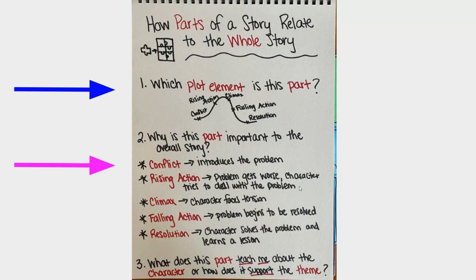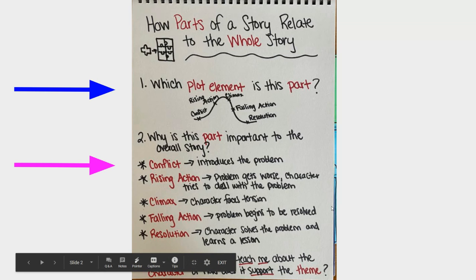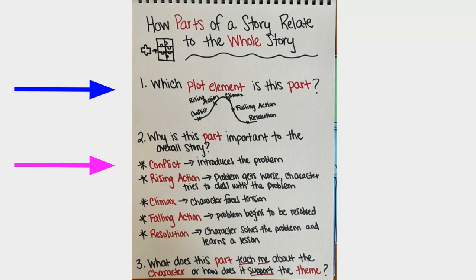So that's why rising action is important. The climax is when the character faces tension. That's why it's important. In the falling action, the problem begins to be resolved. And that's why the falling action is important. And then lastly, the resolution is where the character solves the problem and learns a lesson. And that's why the resolution in a book is important.